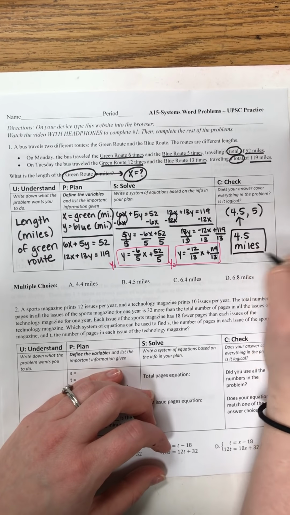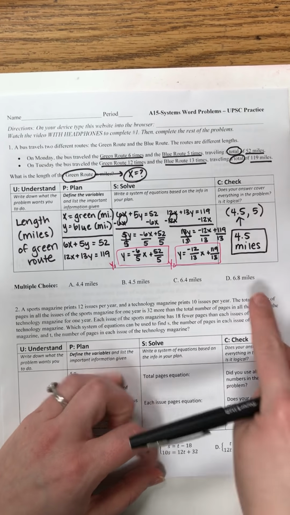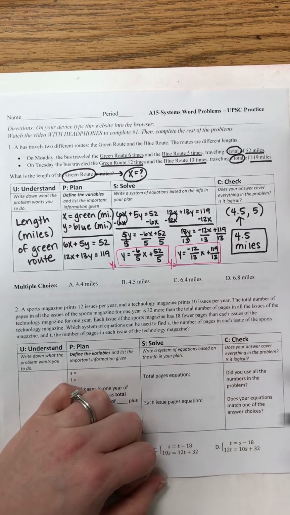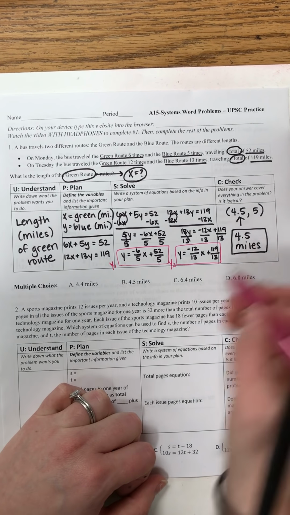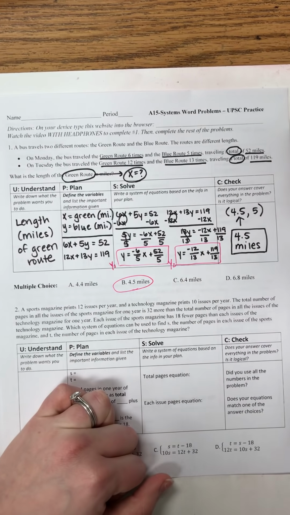Okay, thankfully I wasn't too tricky. I didn't put 5 as one of the answer choices, but I've seen them do that. So be very careful that you look at the right one. Our answer is going to be B.